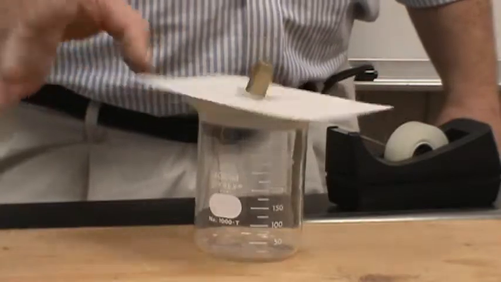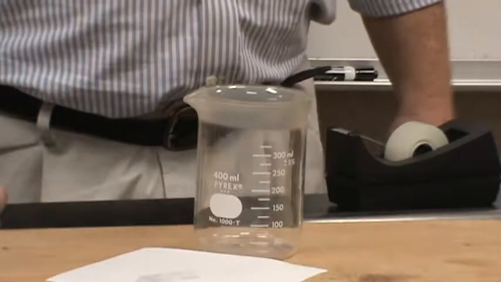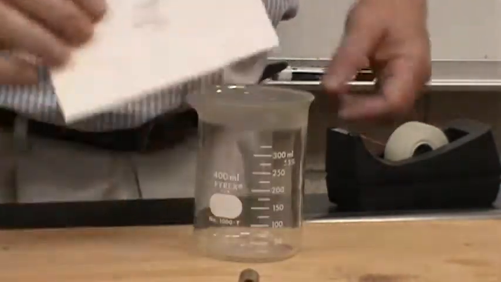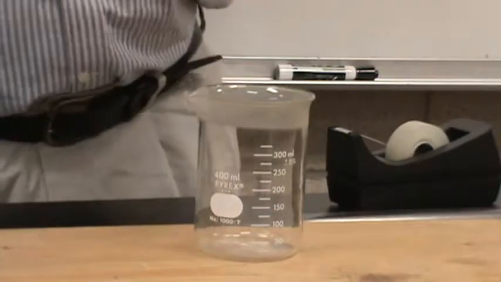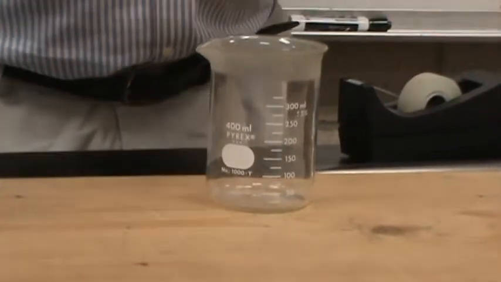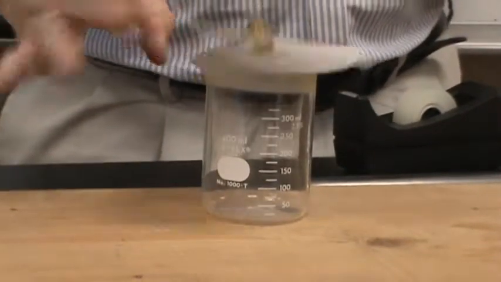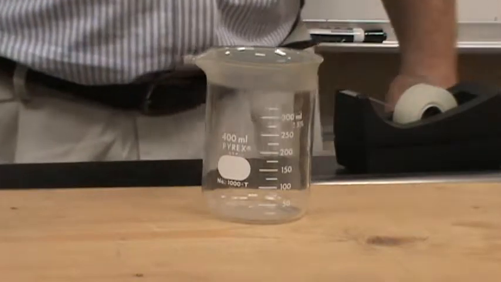1, 2, 3. Okay, well, that was okay, I guess. I would prefer if it went really fast and hit Gavin right in the eyeball. Let's try that again. Shooting for Gavin's eyeball. 1, 2, 3. Okay, well that went okay.